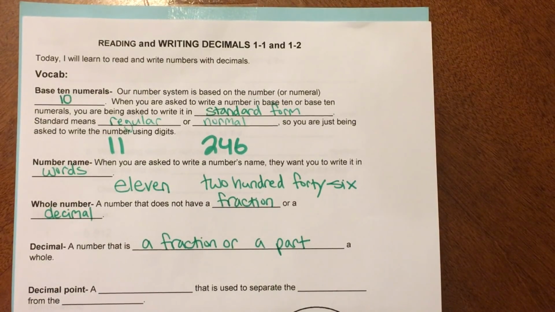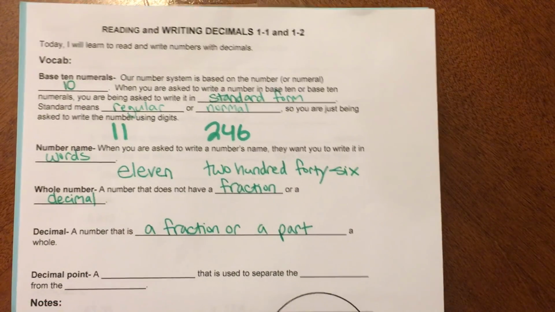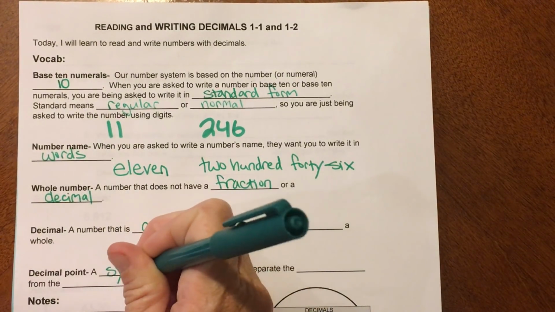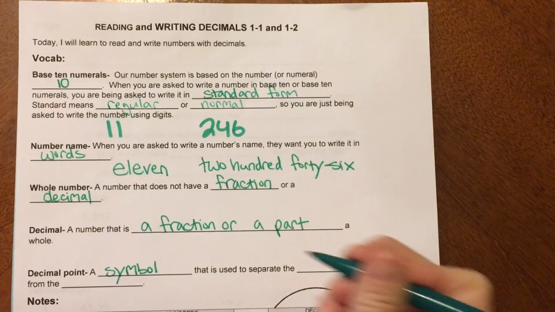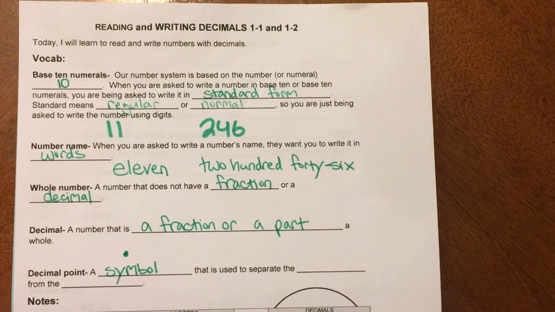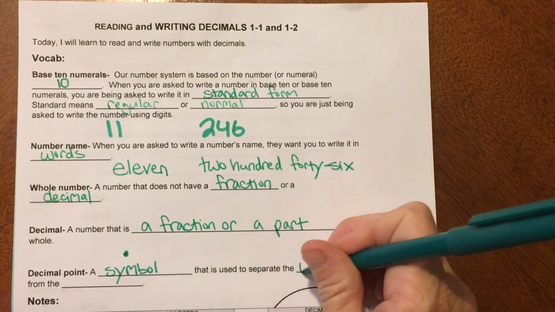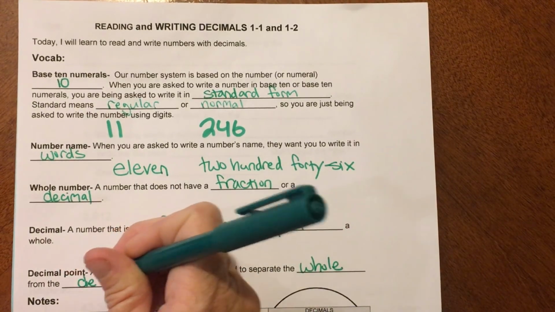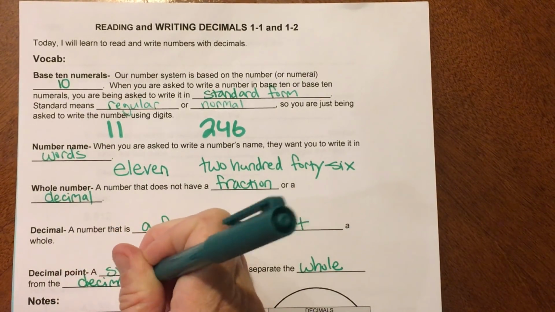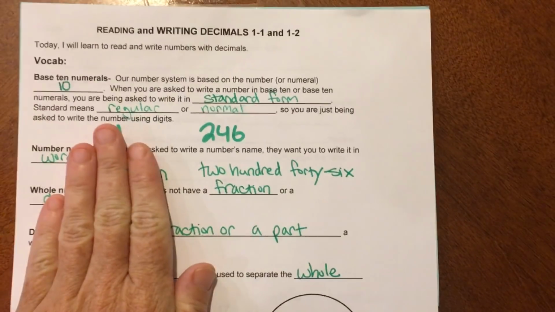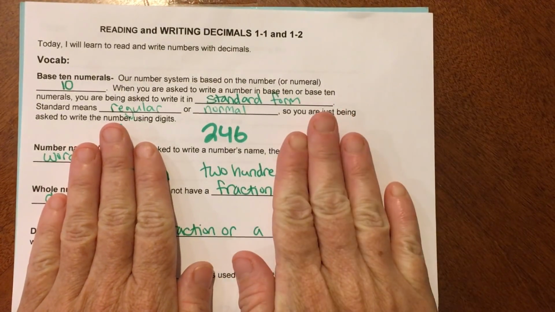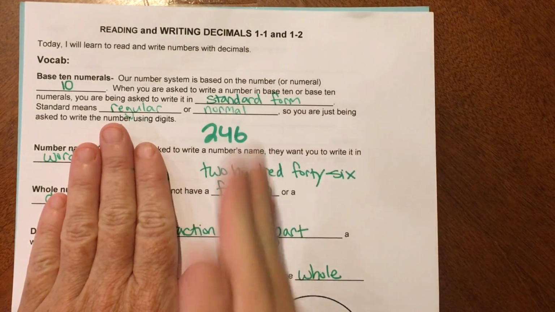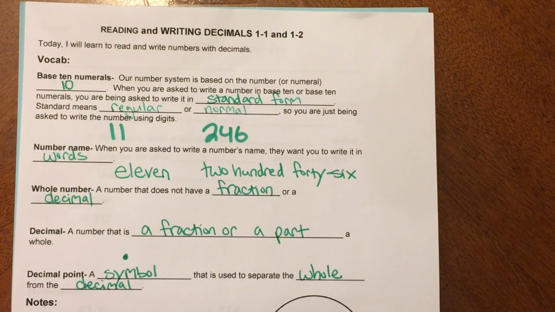And our last vocab word is a decimal point. So a decimal point is the symbol. It's a mathematical symbol. It looks like this. That's used to separate the whole from the decimal. So when we do our examples, you're going to see the whole number is always on the left, the decimal is always on the right, and then in between is the decimal point to show the clear separation.